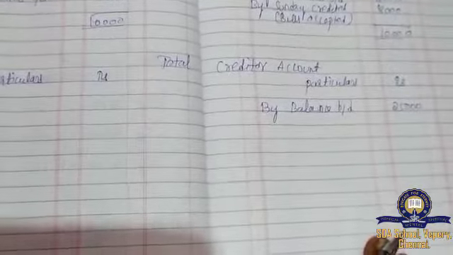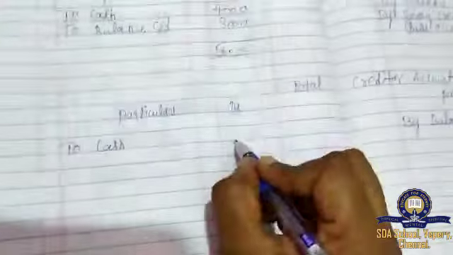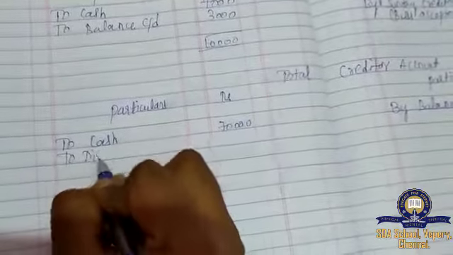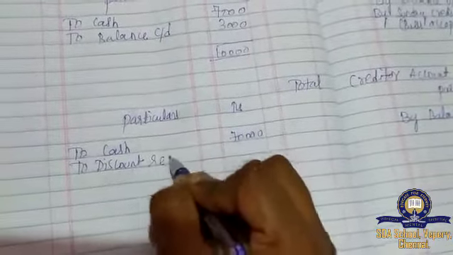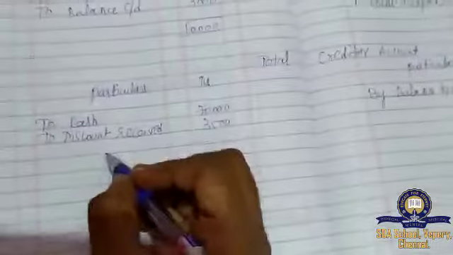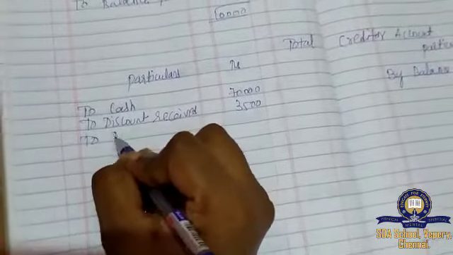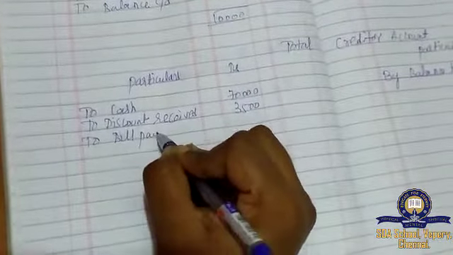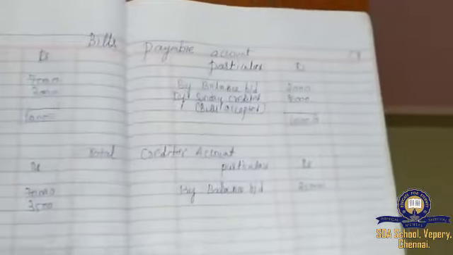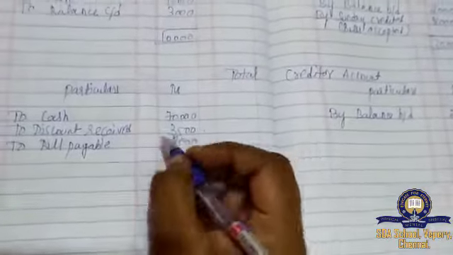Okay, then to cash, that means they have given the cash amount 70,000. To discount received, discount received is 3,500. Then bills payable, bills accepted, so that we have to take in from the credit side of the bills payable, 8,000. You have to write it 8,000.